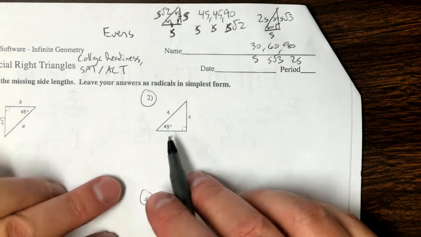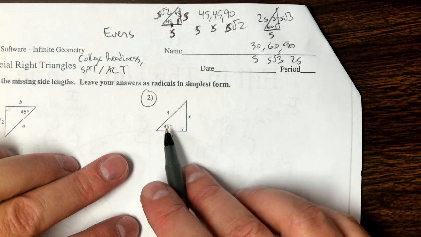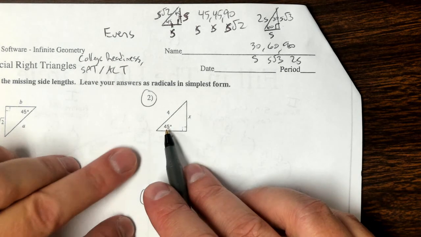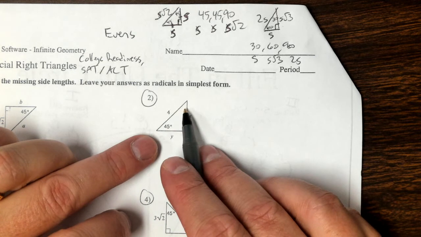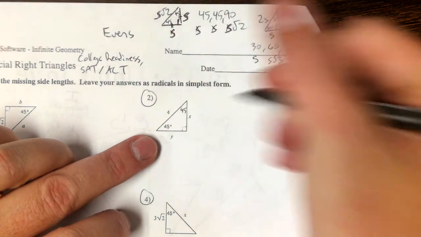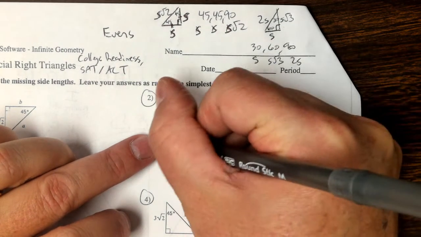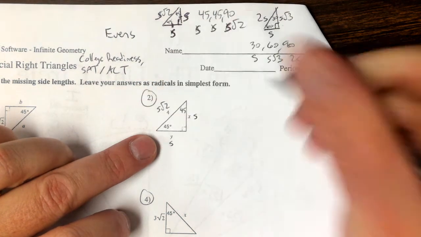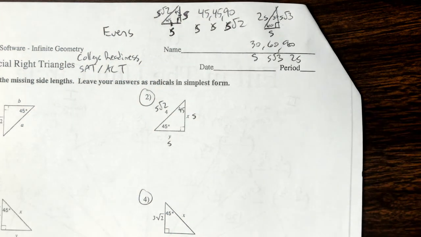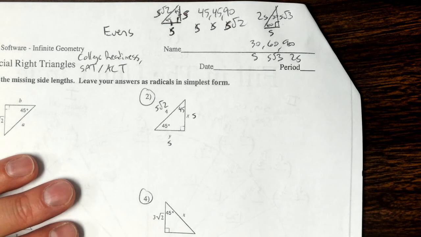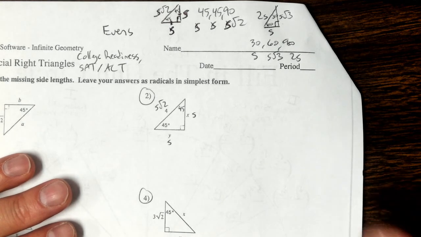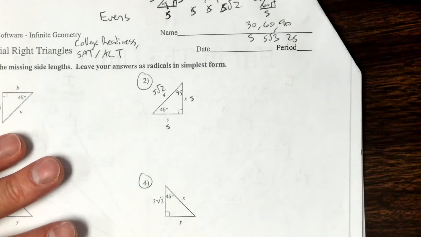Okay. Now, for problem 2, we've got 45 there, which means 45 has to be up top. And it's S, S, S square root of 2. So there's two different approaches to this, which are both good.